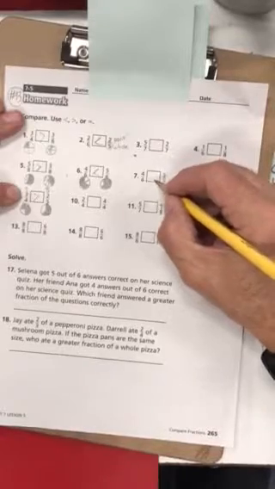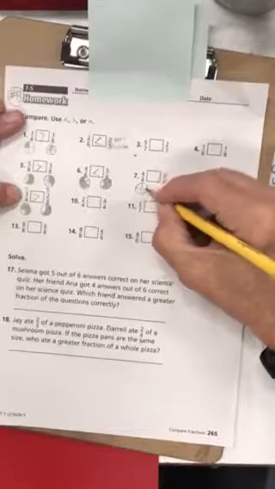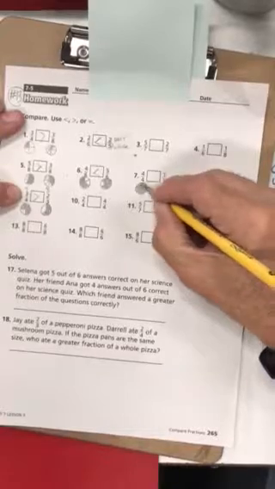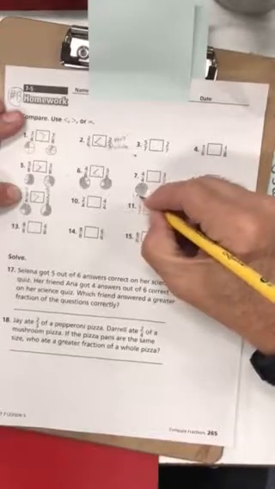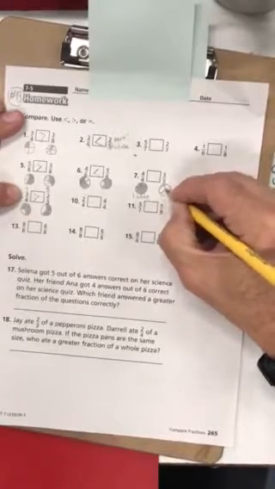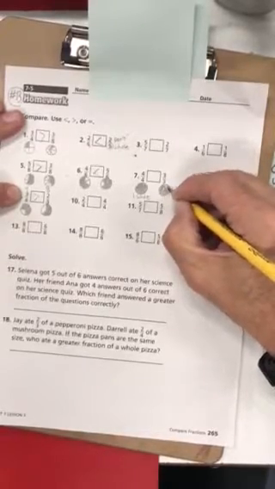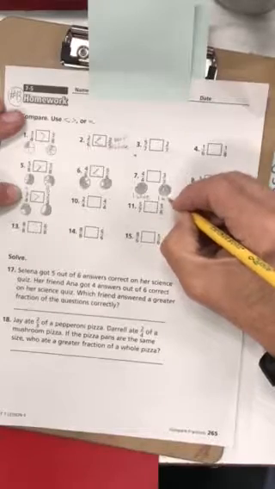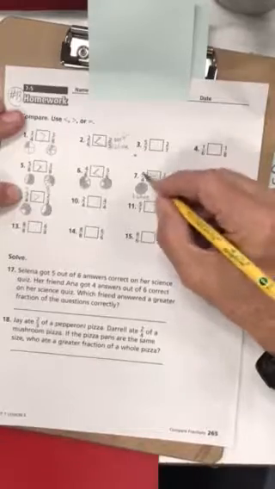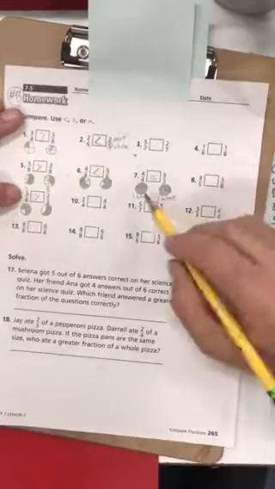And then this one is equal to, because here's 4, and then all of them are shaded. So this is the same as 1 whole. This one's divided up into thirds, and then all 3 are shaded. And this is 1 whole. So you can see 1 whole is equal to 1 whole. 4/4 is equal to 3/3. There's nothing missing. They're equal.